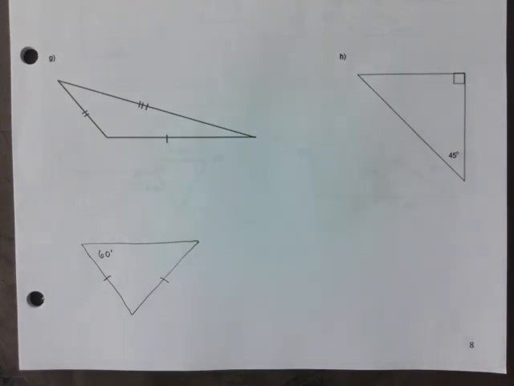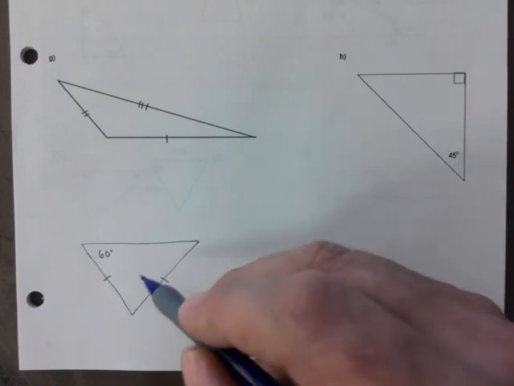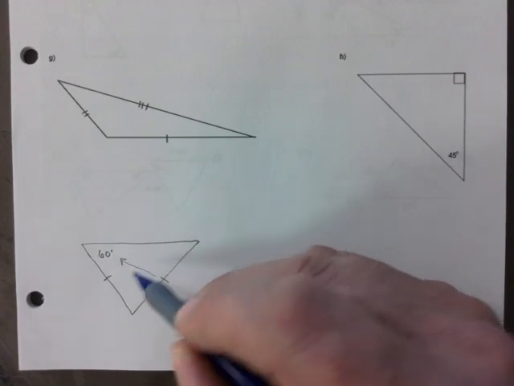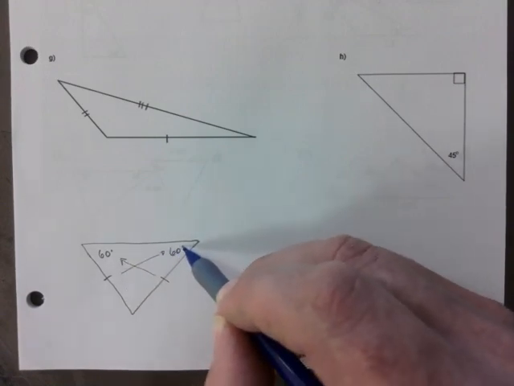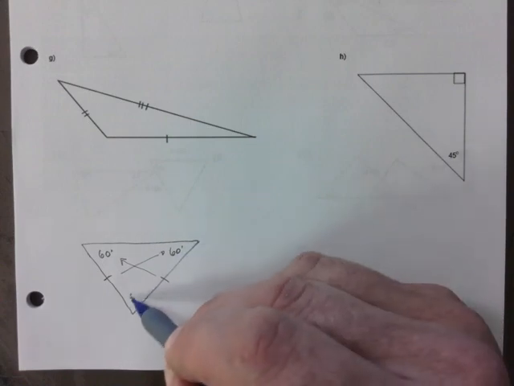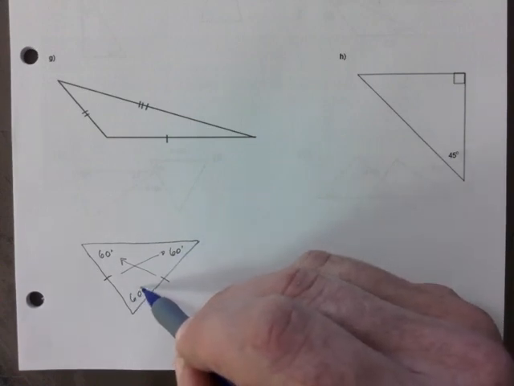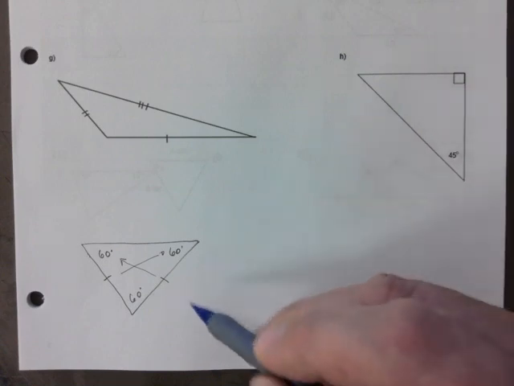You would probably be tempted to say isosceles right off the top. But do a bit more investigating, right? Some of you are seeing it. Like, if this is 60, then this is also 60, which means this has to be 60. What kind of a triangle is this? Equilateral.